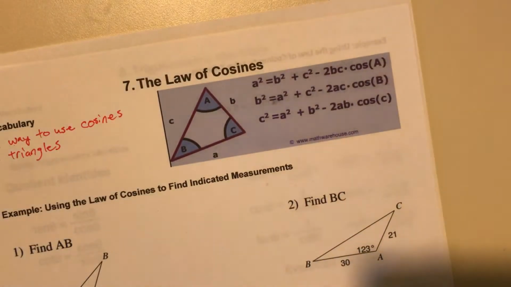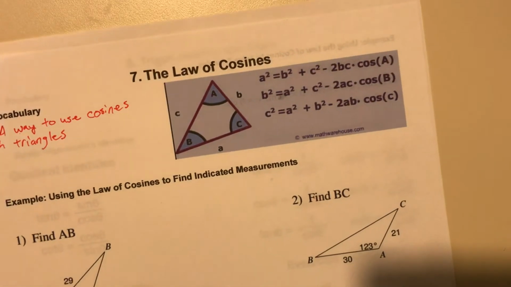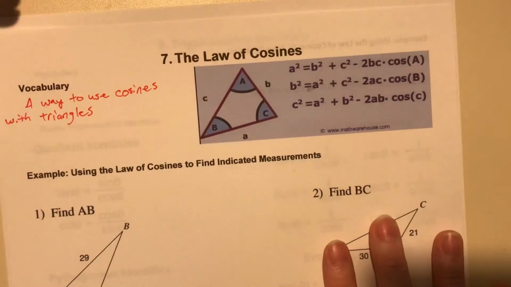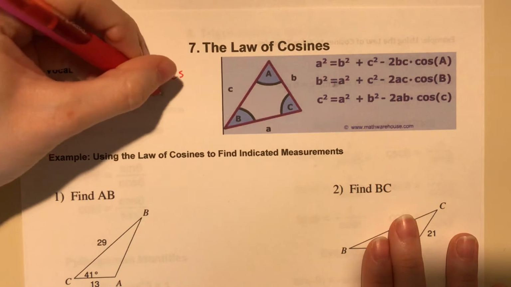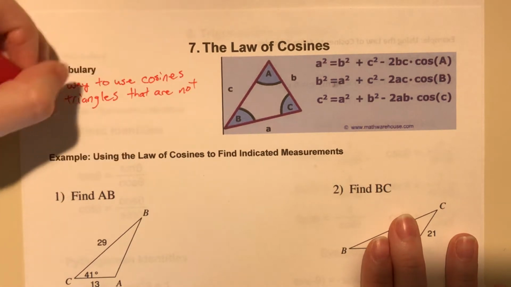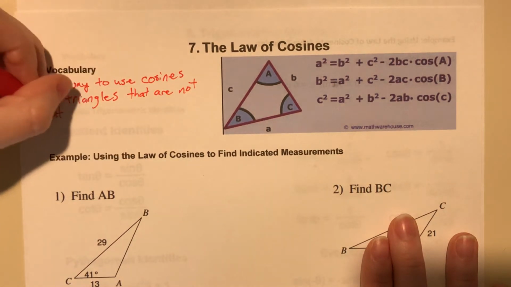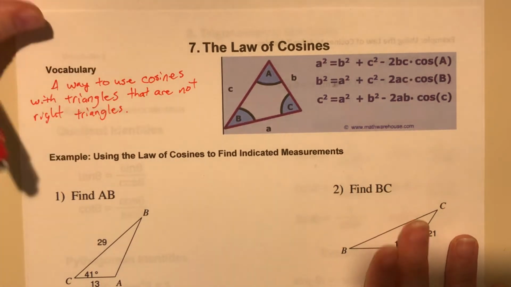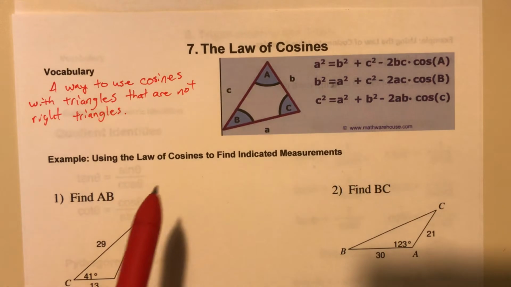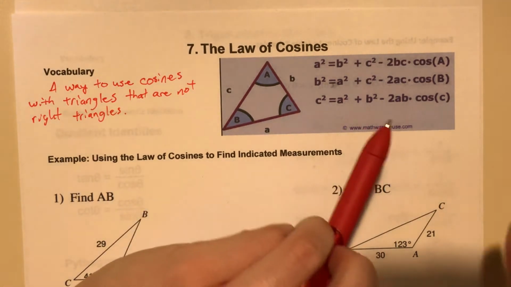Okay, thank you. All right, a way to use cosines with triangles that are not right triangles. And over here I have a graphic of what the law of cosines does.